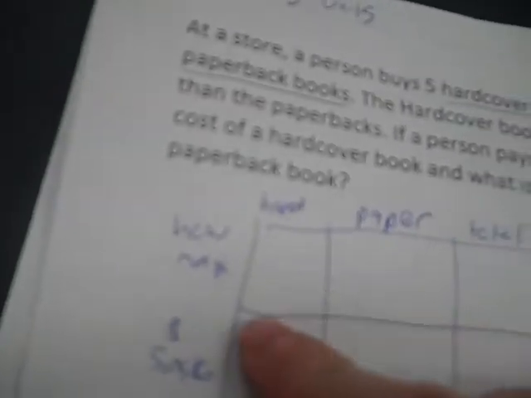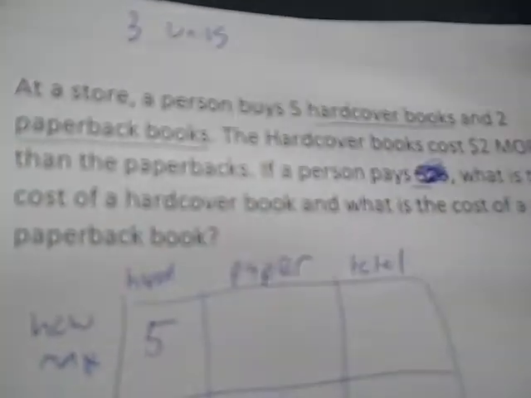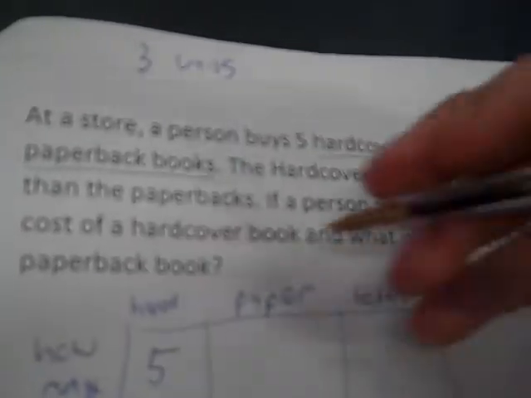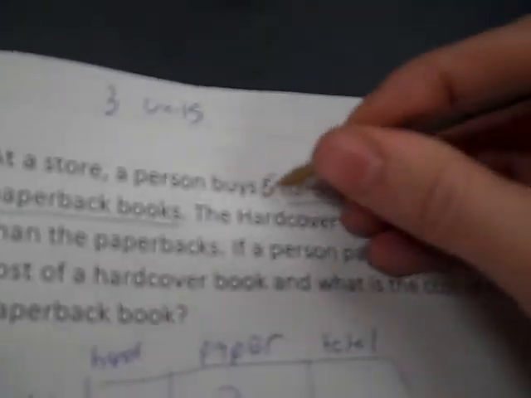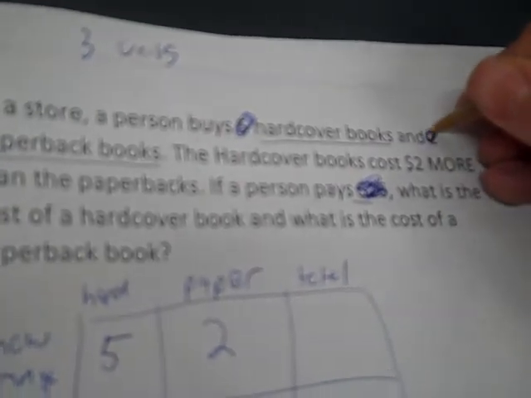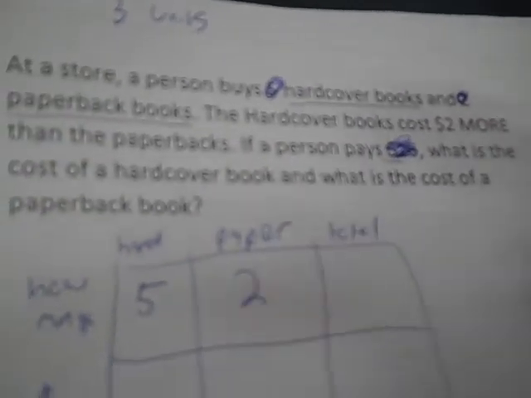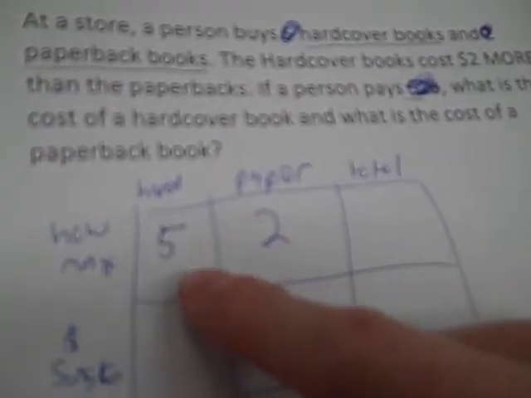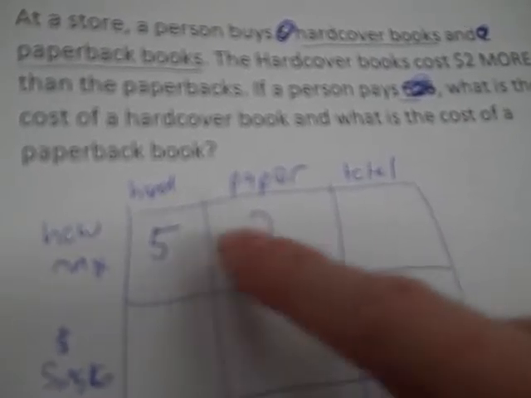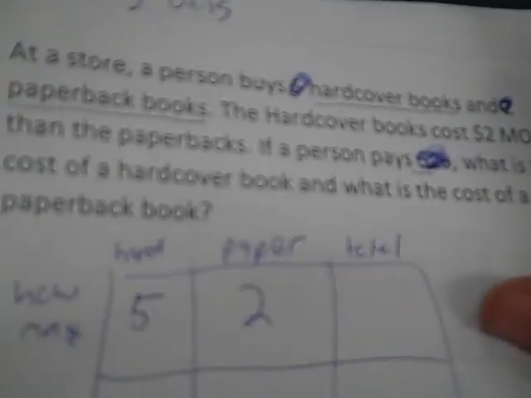Now this is for numbers that don't have money. And that's 5 hardcover. That's how many things you have. 2 paperback. Okay, and then I need something down here to multiply these bad boys by. Well, the only thing I have is that hardcover books.